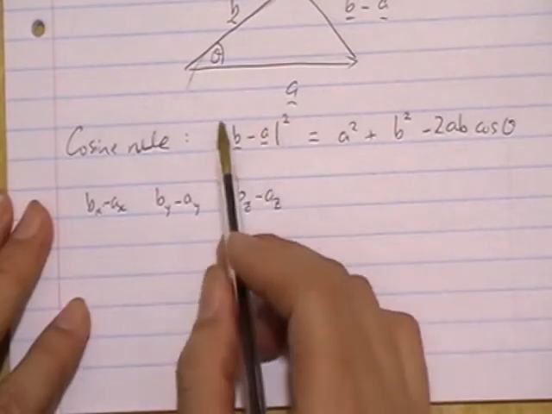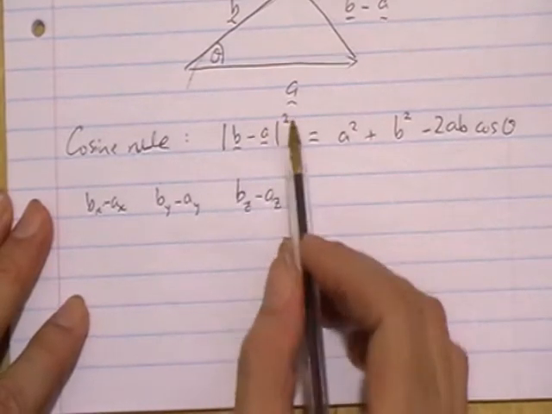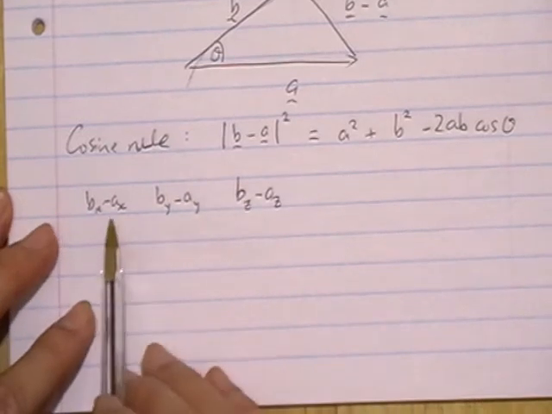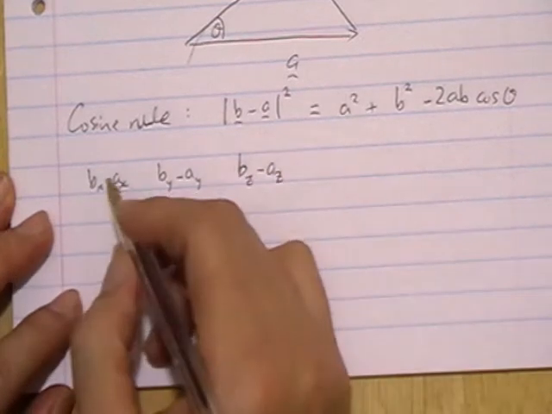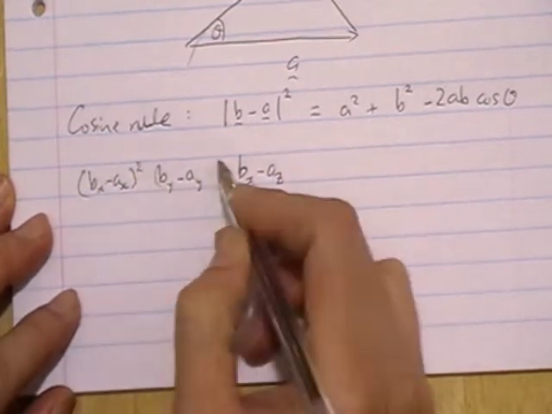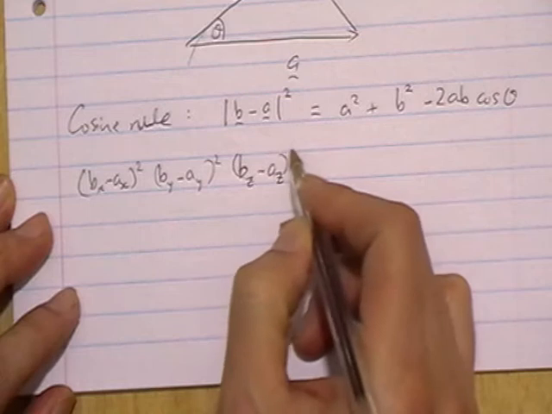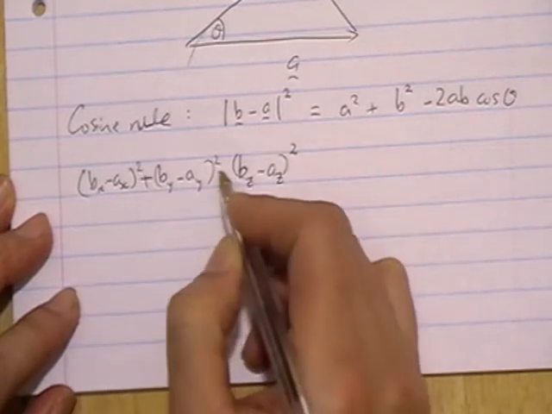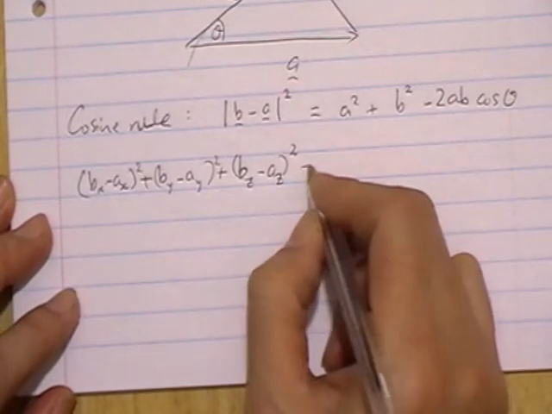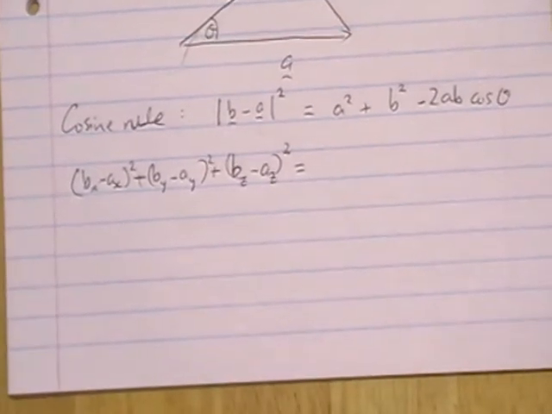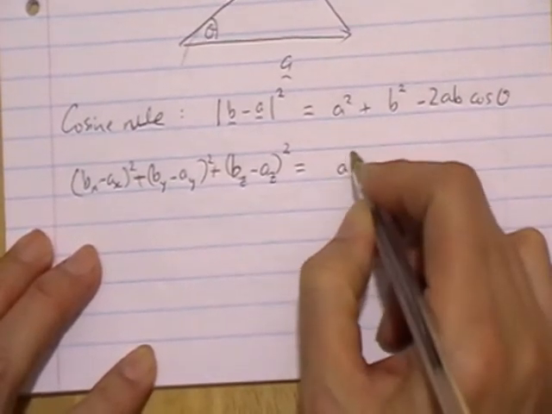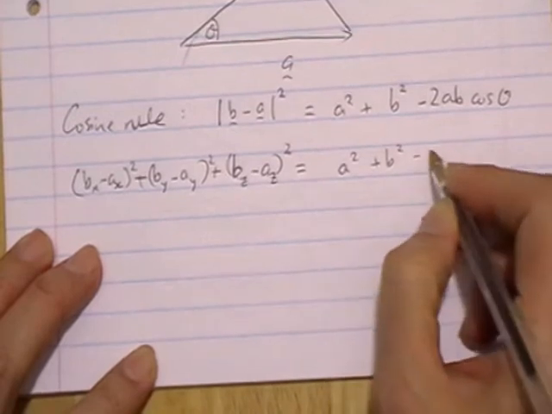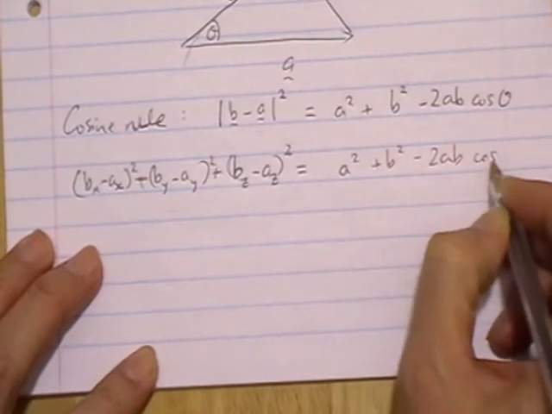If I want the length squared of the vector with these three components, I can find it using the Pythagoras theorem in 3D. Just need to square each component and add them up. So that's it. On the right side, I'm just going to keep these terms for now.